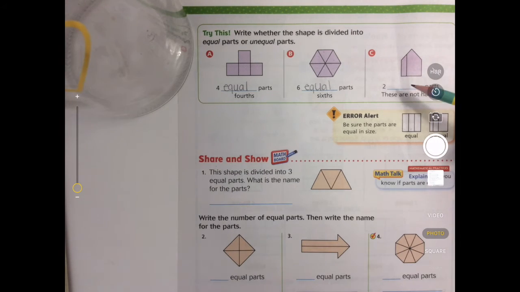All right, now let's look at this one right here. This one we have two blank parts. These are not halves. So let's see. We have this pentagon. So do they have equal parts or unequal parts?